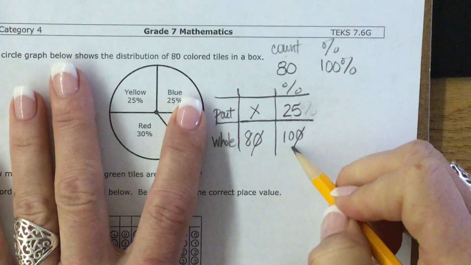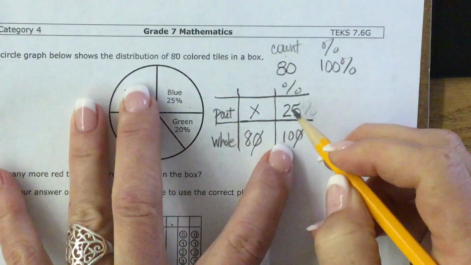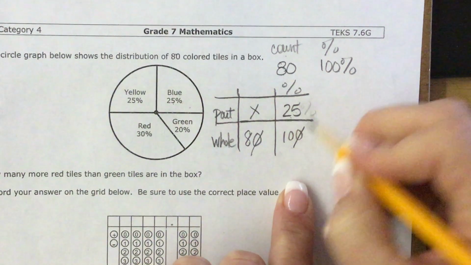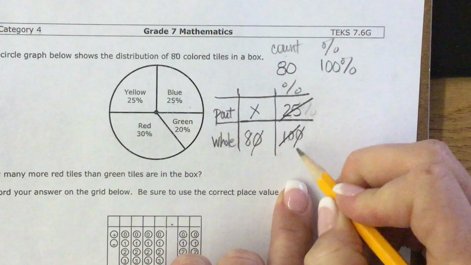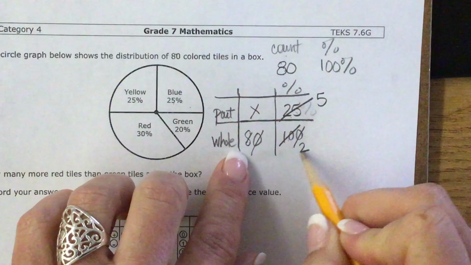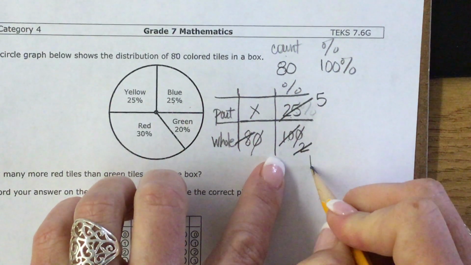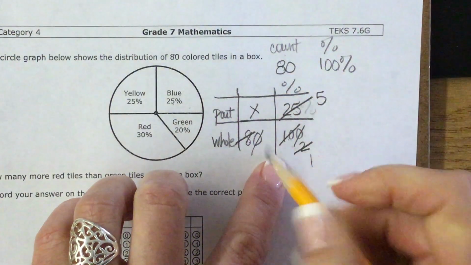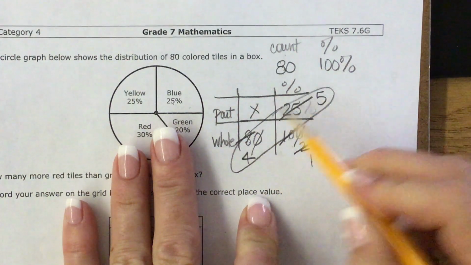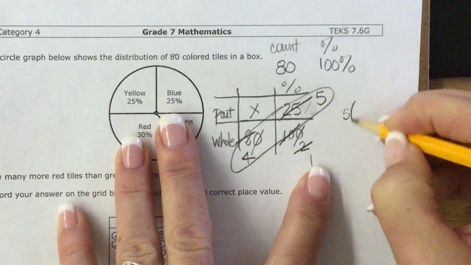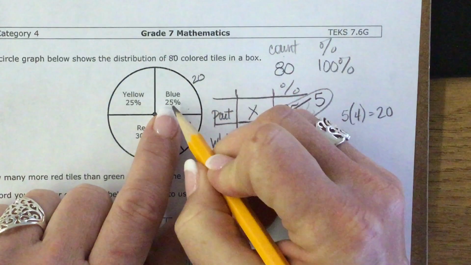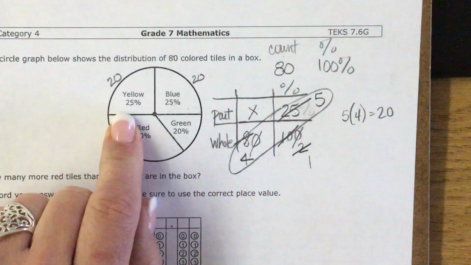Can I reduce any of these numbers? I just did a 0 for a 0. I have a greatest common factor of 5. 10 divided by 5 is 2. 25 divided by 5 is 5. Now I have a common factor of 2 here. 2 divided by 2 is 1, and that was my goal, to have 1 across from the x. And 8 divided by 2 is 4. Remember on the tic-tac-toe, I multiply. 5 times 4 equals 20. So 20 of the tiles would be blue, and the same percentage would be 20.